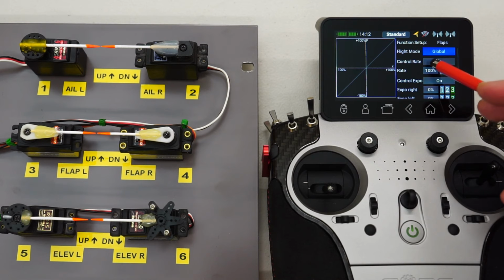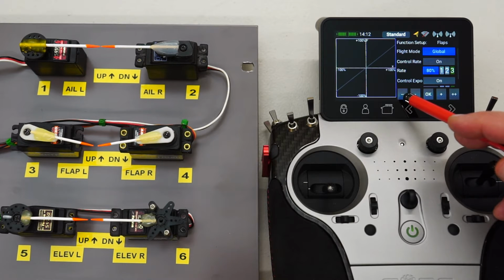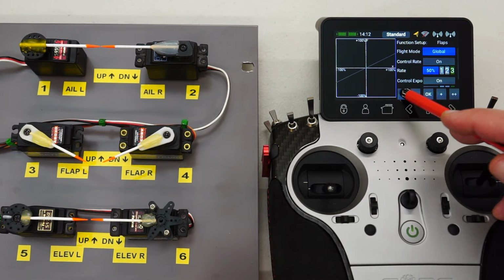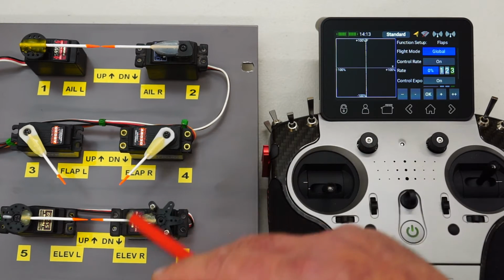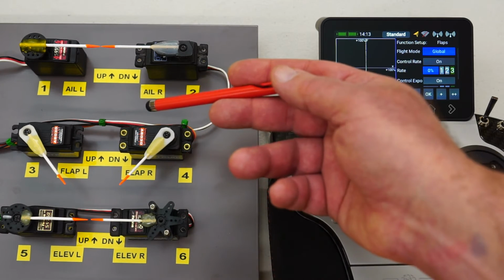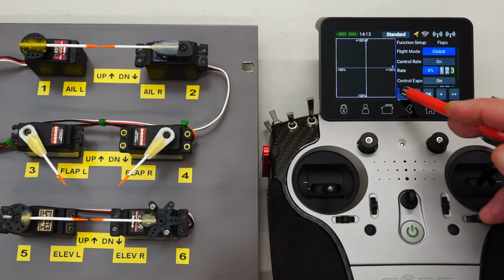So if we reduce the rate here, watch what happens. If I just click on it, let's drop the rate. You notice I can actually reduce how far the servo travels. If I go to 0%, it will actually bring the servo back to its mid position. So we've gone from one endpoint to the middle position of the servo, and I can actually go below that.